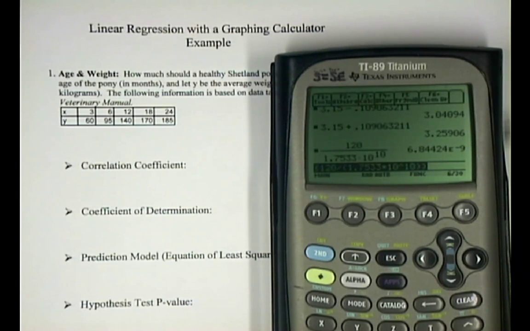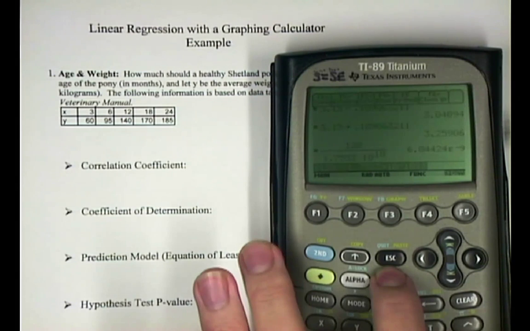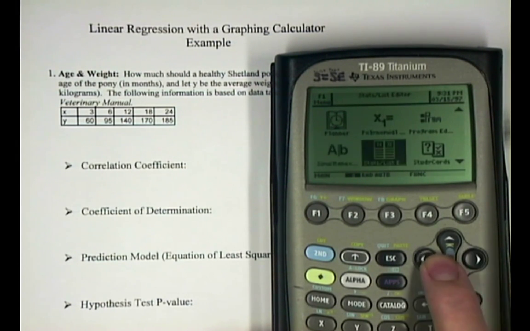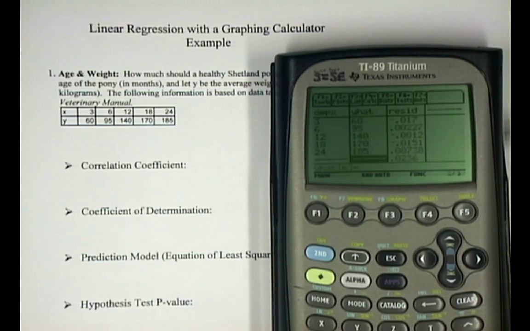Okay, so now we're going to do a linear regression example with the TI-89 Titanium, showing you how to get everything linear regression related from this calculator. On the TI-89 Titanium, you need to access your statistics menu by pressing the Apps key and then finding your Stat/List menu, hitting Enter, and that takes you into the statistics menu.